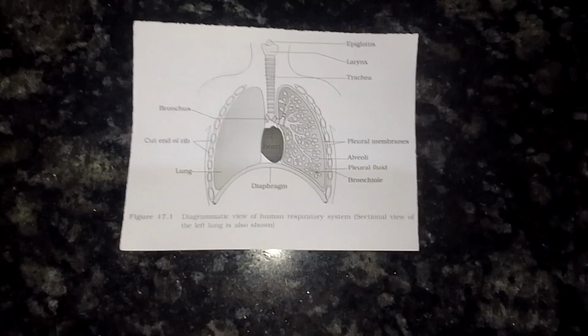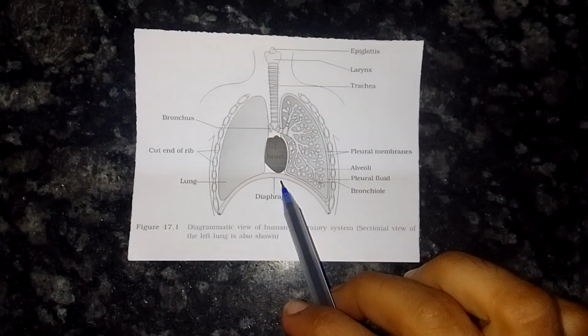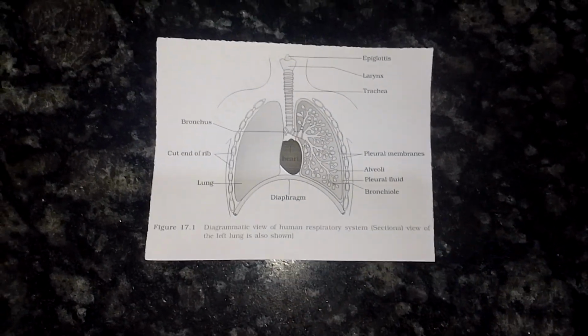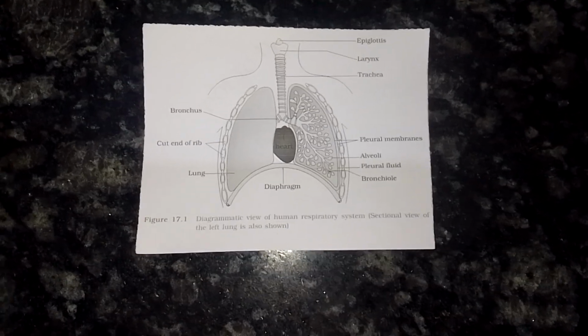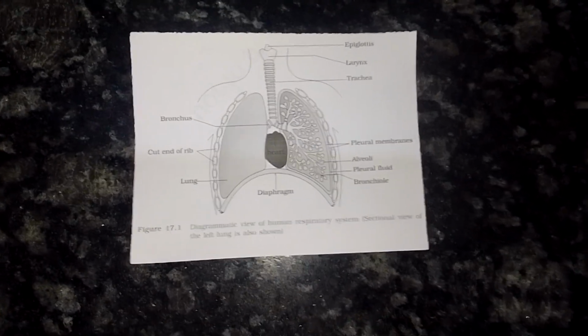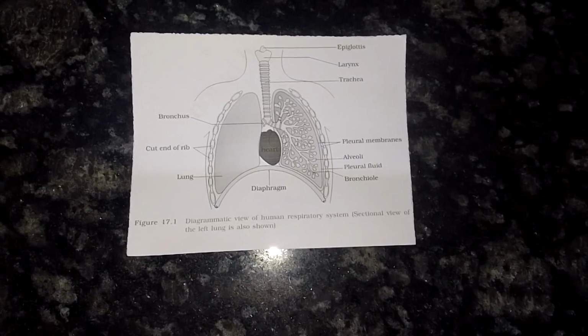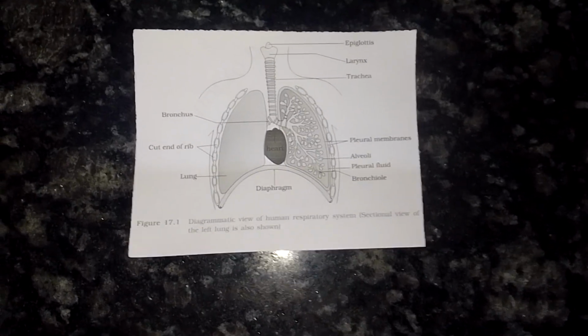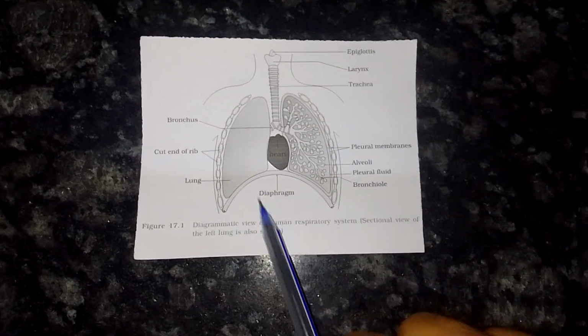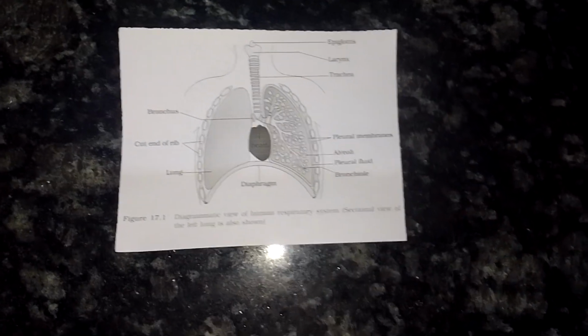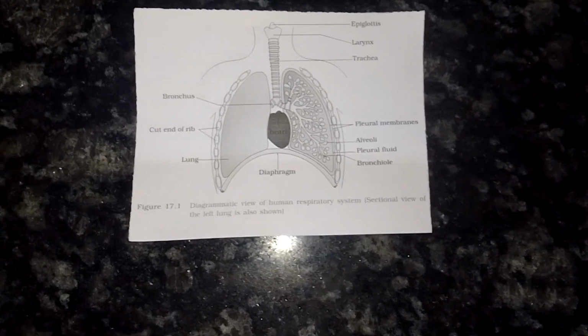So inspiration and expiration go on automatically. They are controlled by the autonomic nervous system. Although we can control them to some extent, they cannot be controlled beyond a limit. And the respiration center is present in our pons. So this was all about lungs.